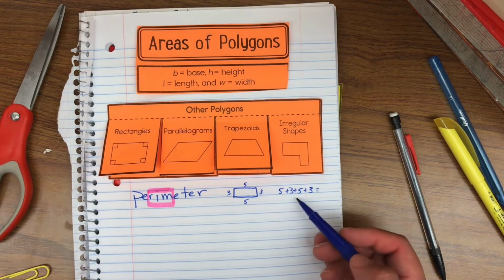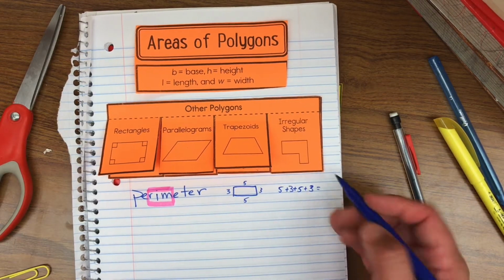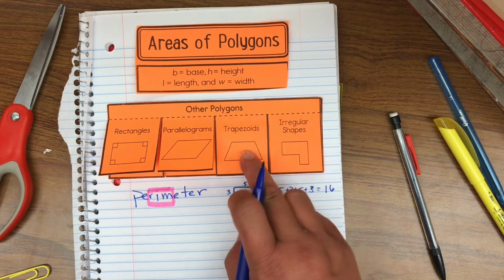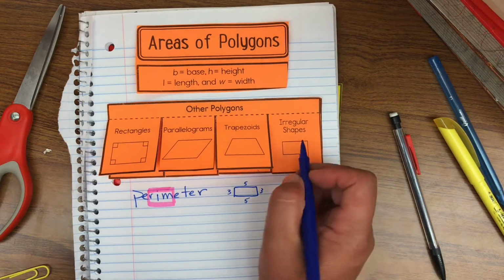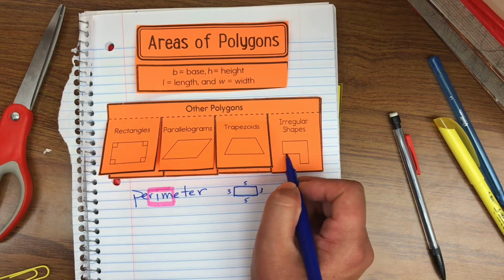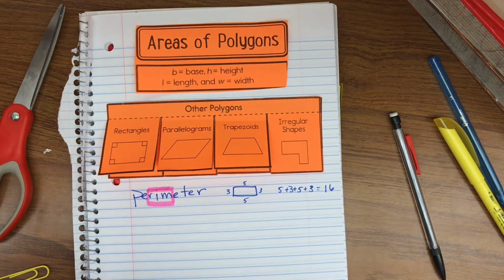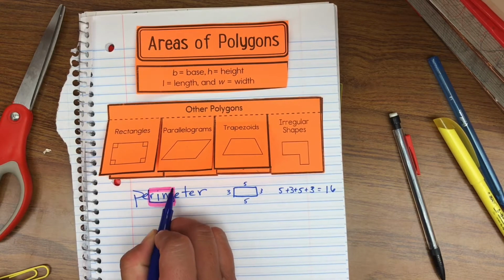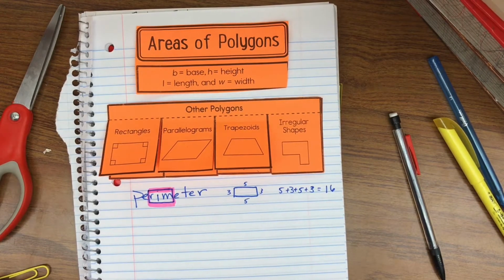So that would be 5, 10, 13, 16. Right? And that goes with any shape. Even for the irregular shape, whatever this side is, this side, this side, this side, this side, and this side. And we'll practice that. But I didn't want to go too deep into perimeter because those are usually pretty easy for everybody. But when I look at the word perimeter, I always think about the rim. Okay? The outside.